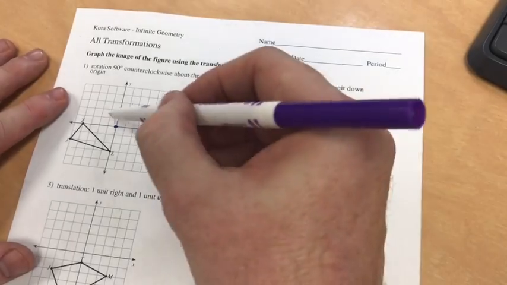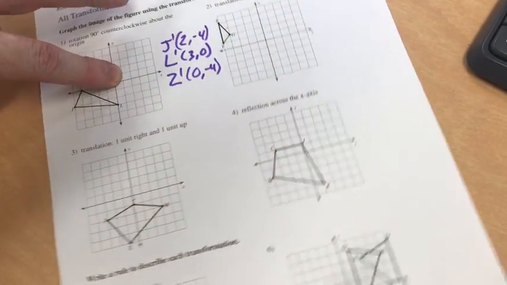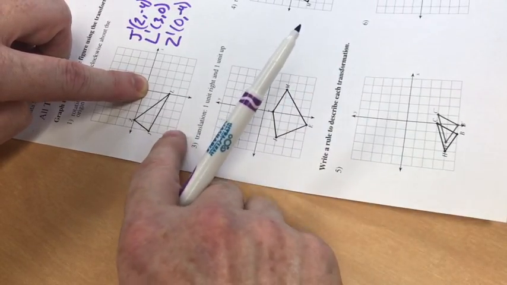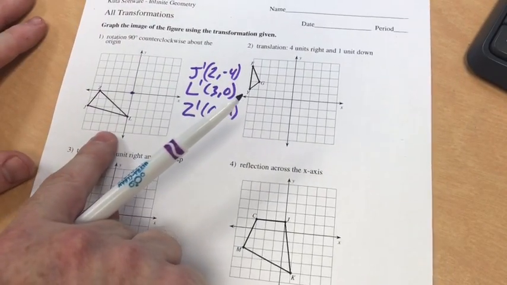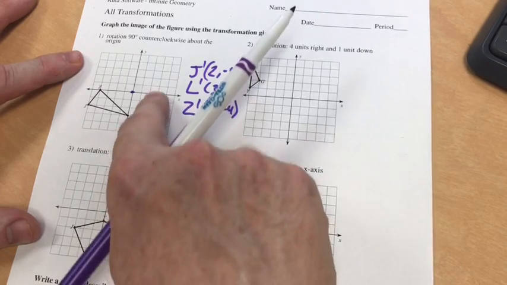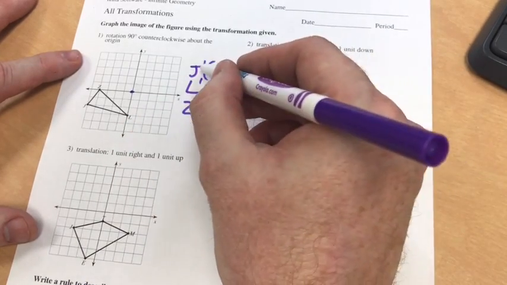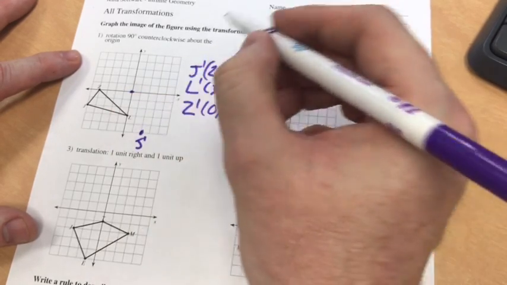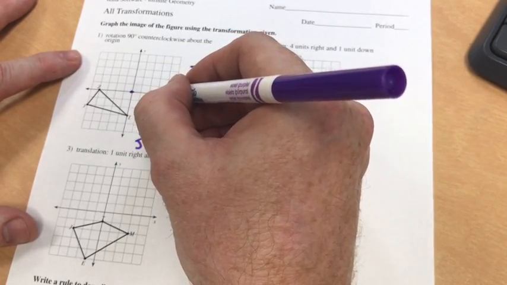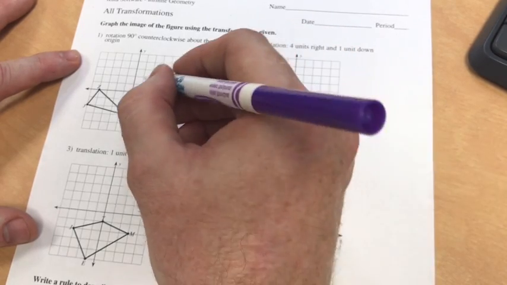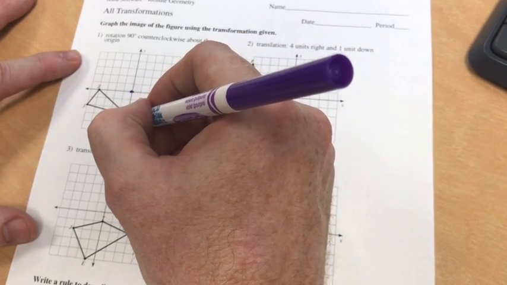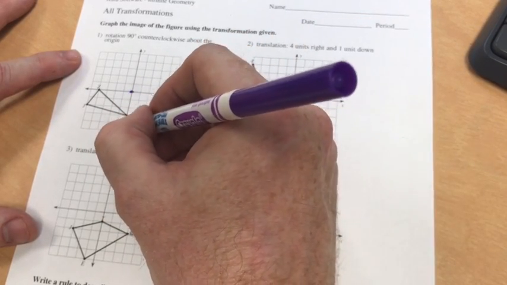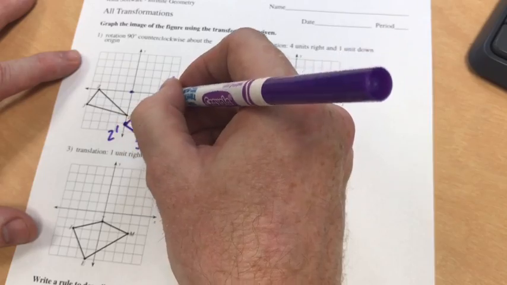Doing this, guys, I will now graph this shape. Now, when I have rotated it, the shape should now be in quadrant 4 instead of quadrant 3. So when I'm drawing it, it should be right here. I'm going to do J prime at +2, -4. L prime at 3, 0. Z prime is 0, -4. And then I connect those dots.